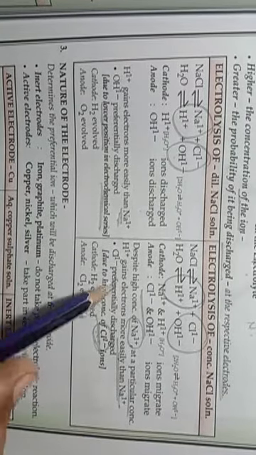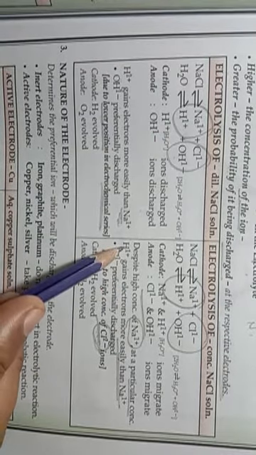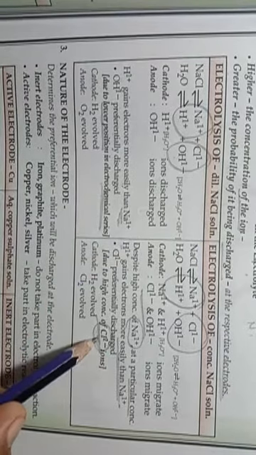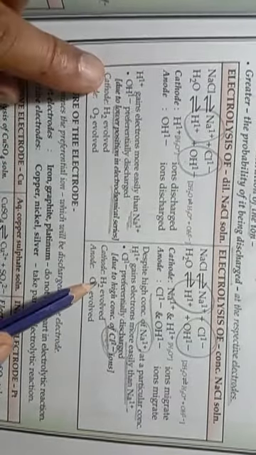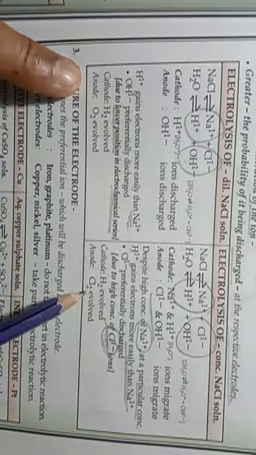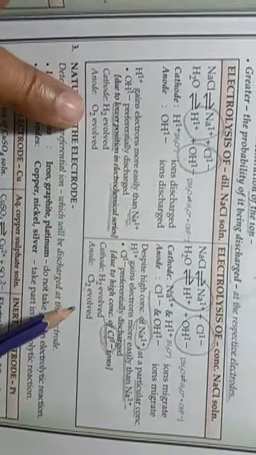So the discharge of H plus ion is taking place according to the electrochemical series or reactivity series, but the discharge of Cl minus ion is taking place due to its higher concentration in the solution. So at cathode you will get hydrogen, same here, but at anode chlorine gas will be evolved here, but in the dilute solution O2 will be evolved.